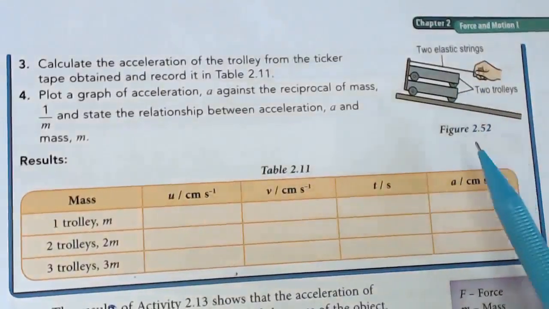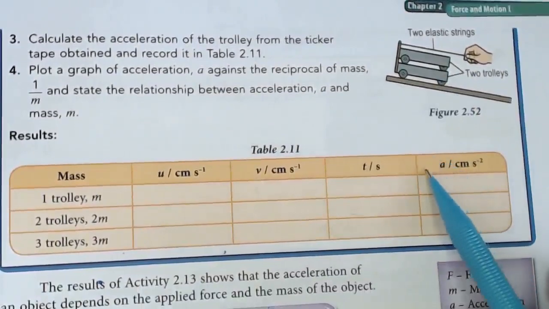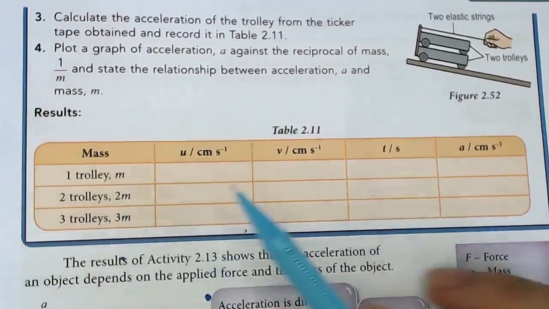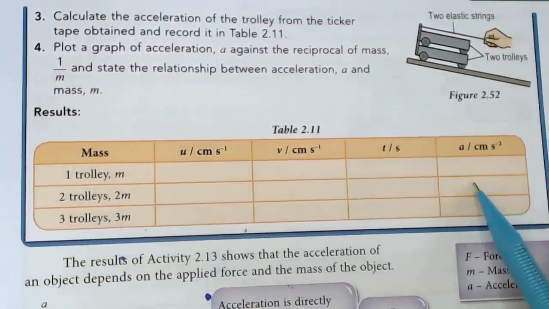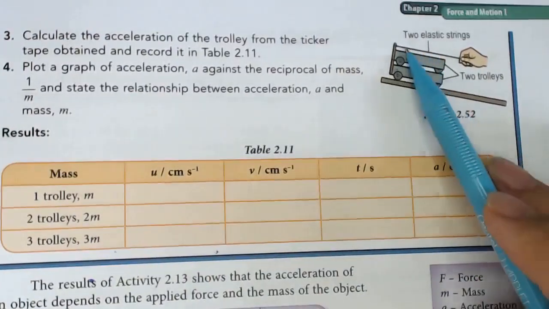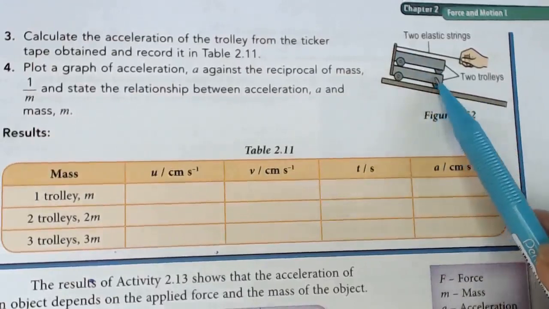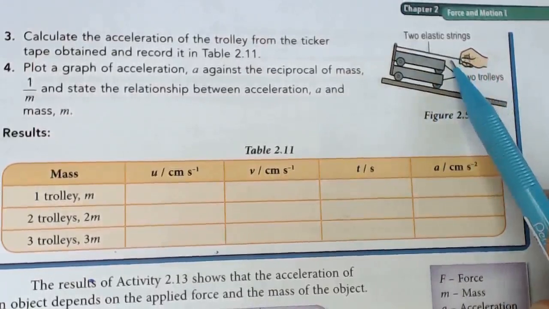And guess what? We want to see what will happen to the value of A. If we increase the mass, will the value of A increase or decrease? Can you imagine? If we increase this mass, what will happen to the acceleration by the same force?